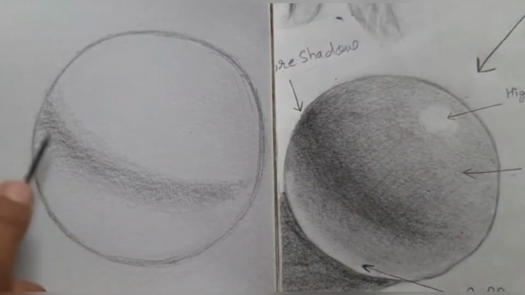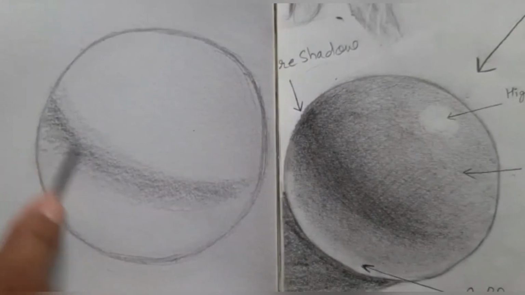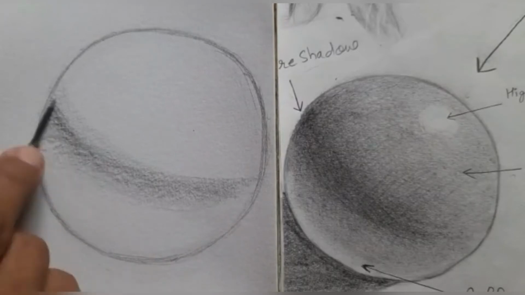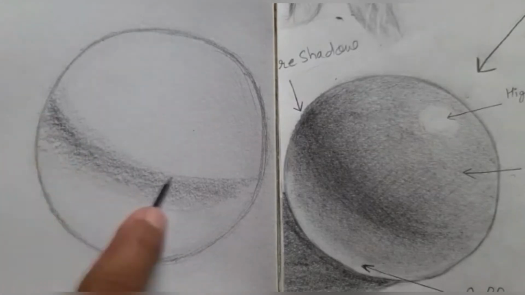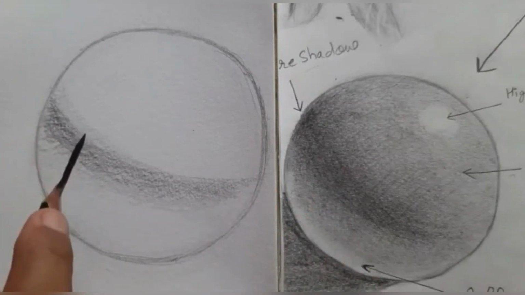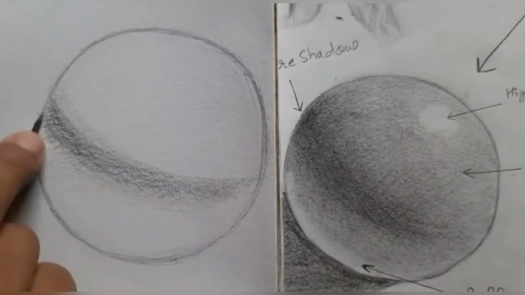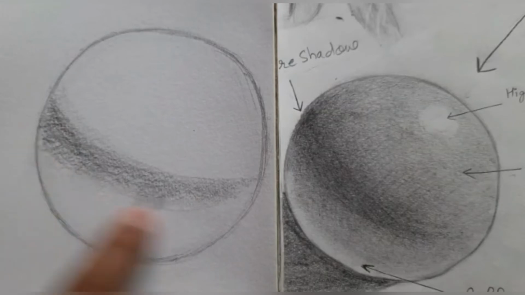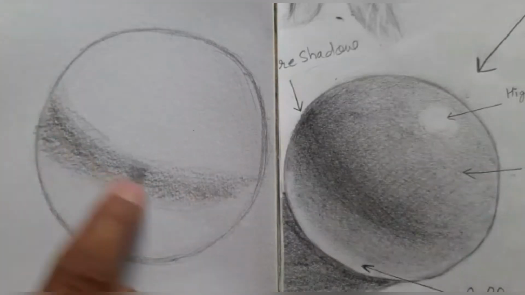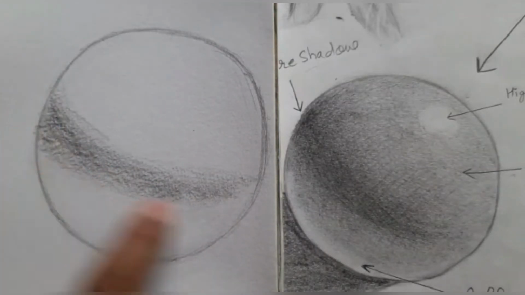This is a big lid, so do not put much pressure on the lid, it can be broken. I am just matching this value. I am using the side because it gives a smooth shading in a very quick time. It covers a lot of area. I am not doing it very fast, otherwise you won't be able to understand my process.